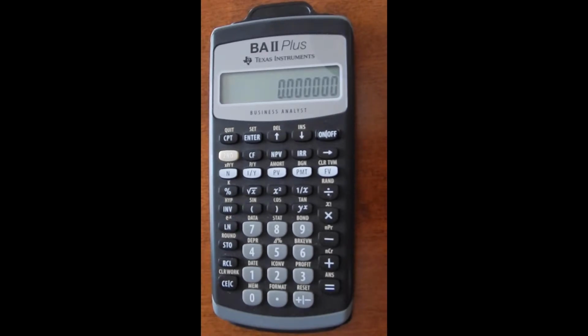Okay, so for this question, we're told that we have just won $5,000 and we're interested to know how long it would take for us to double our money if we were to put that $5,000 into a savings account today that earns 12% annual effective interest.